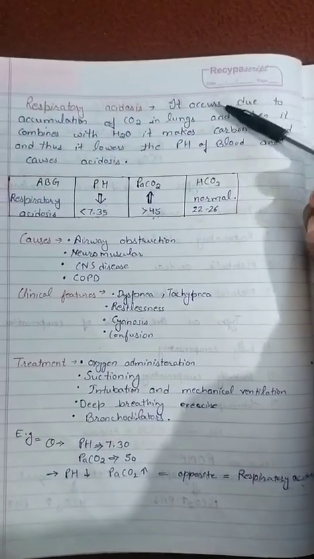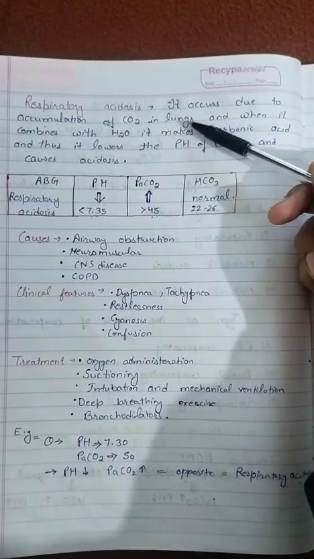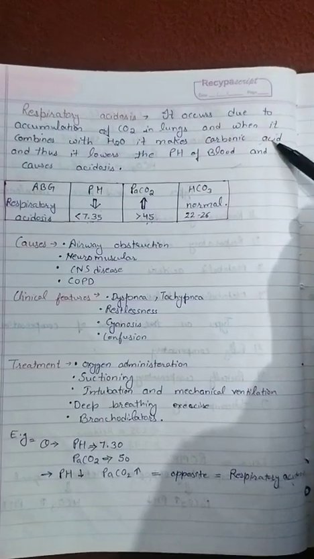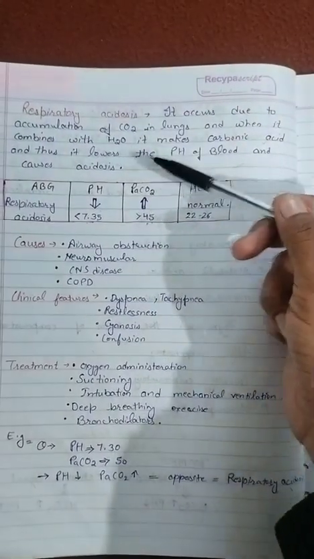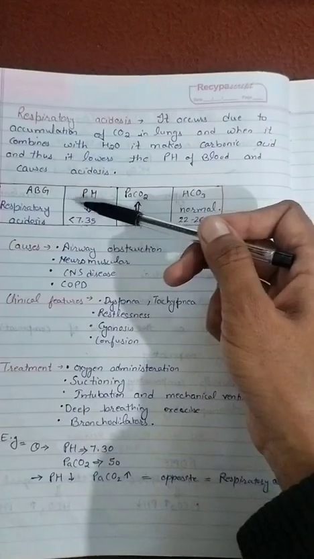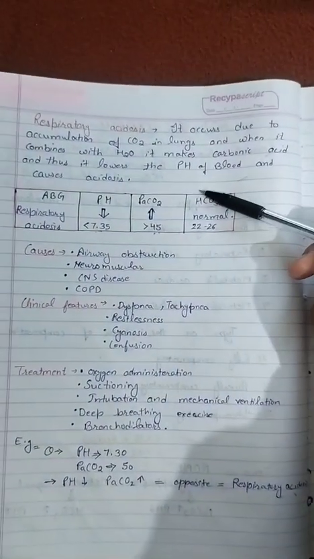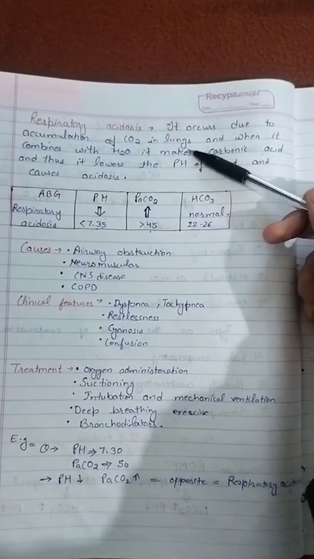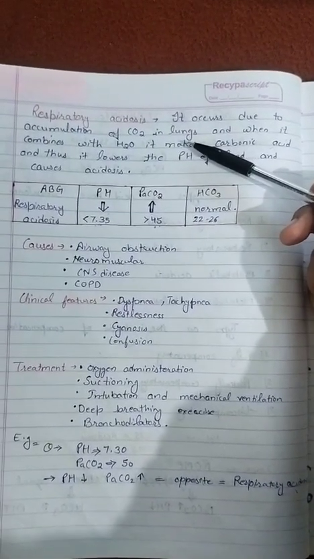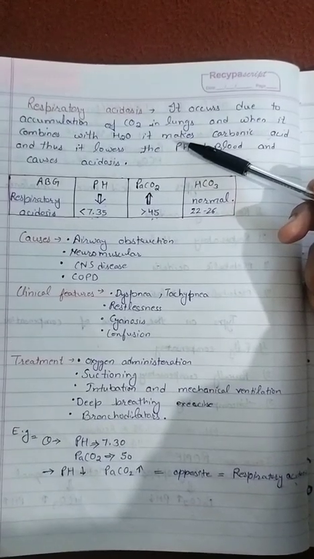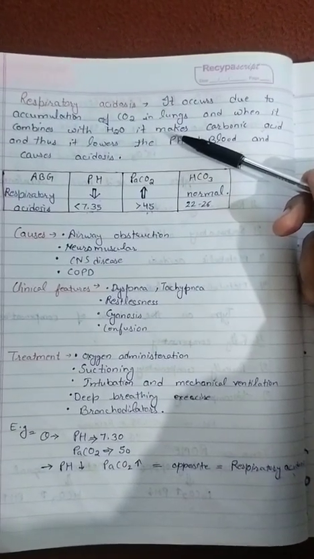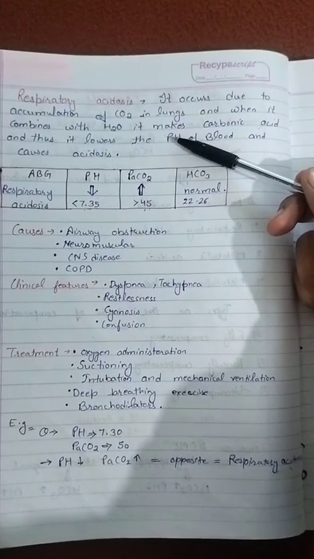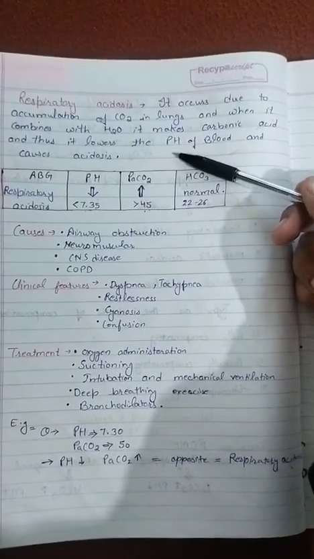It occurs due to accumulation of CO2 in the lungs, and when it combines with H2O, it makes carbonic acid, thus it lowers the pH of blood and causes acidosis. We generally see this whenever there is accumulation of CO2 in the lungs. For example, if there is any respiratory condition in which the patient's lungs are not able to expel CO2, at that time the CO2 is accumulated in the lungs and it causes respiratory acidosis.